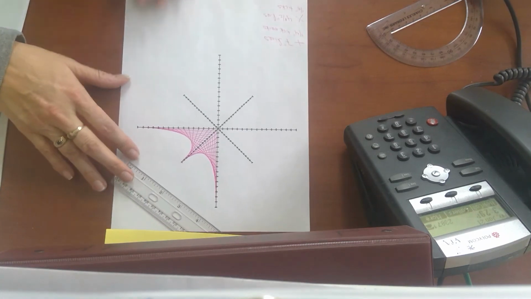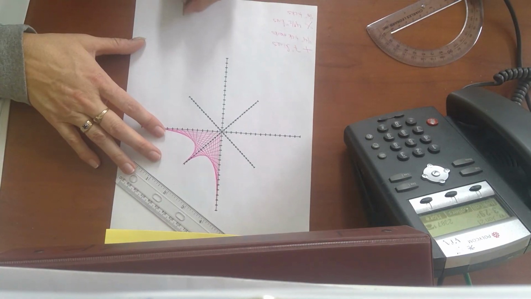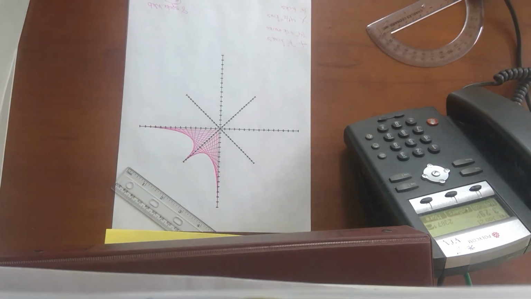All right, so that's going to be your 8-spoke web. And it's going to be the number 2 design that you turn in. Okay? All righty, that's it.